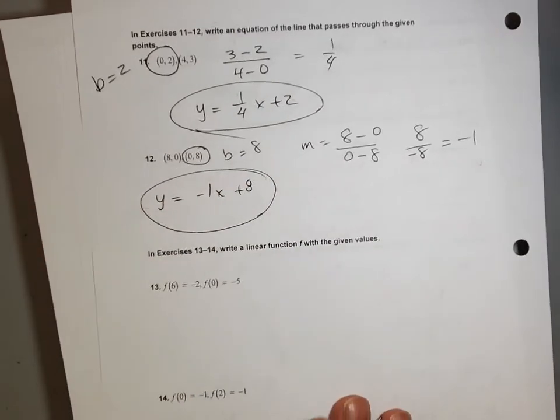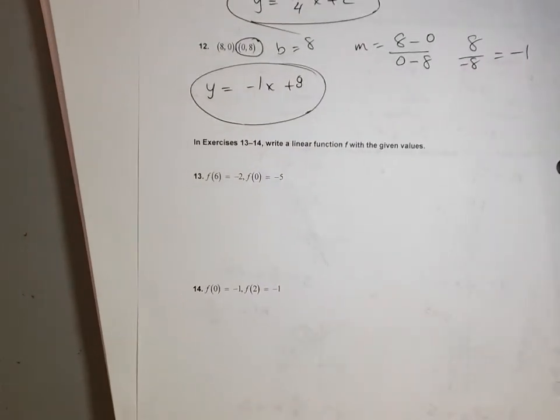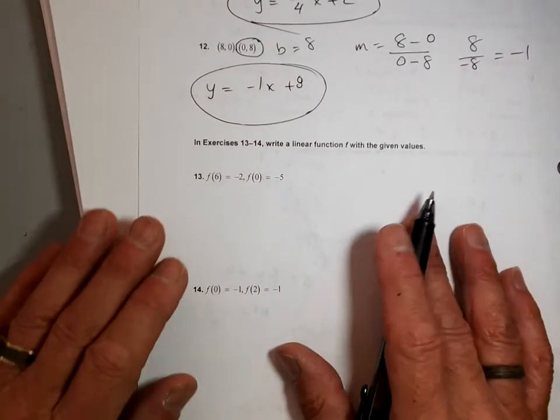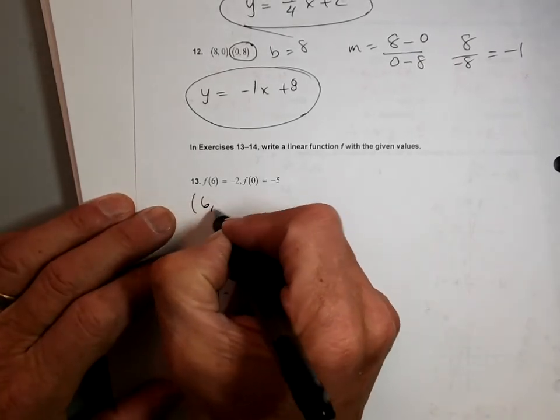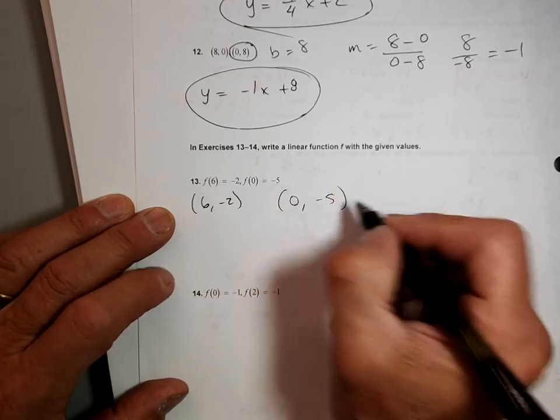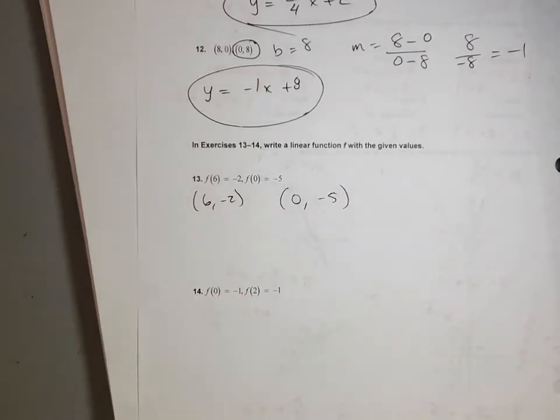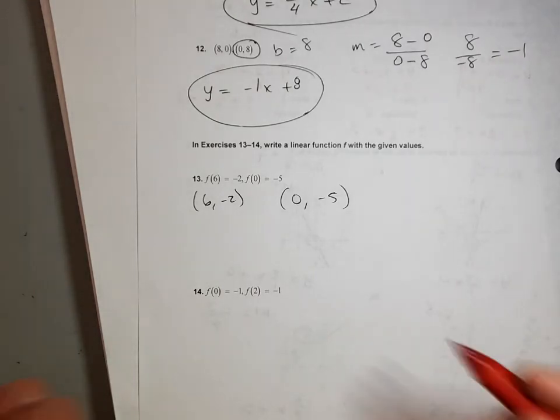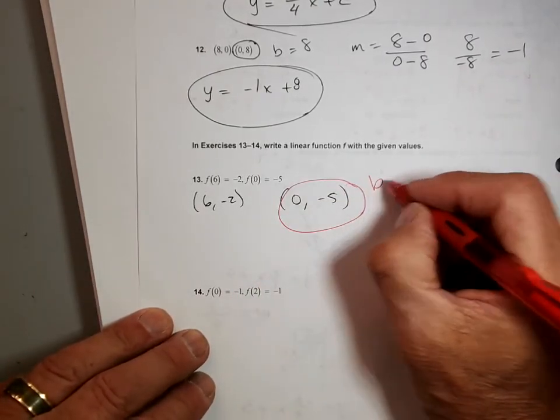Okay, now, example 12 is the same thing. So this could be rewritten as 6 negative 2 and 0 negative 5. It's a point, 6 negative 2, but it's written in function form. It's a point, 0 negative 5, but it's written in function form. There's my b, because if I had to graph this, I'd have to go down negative 5, right? Do you want us to graph it? No. But you could if you want to. So we just need the equation. There's my b.